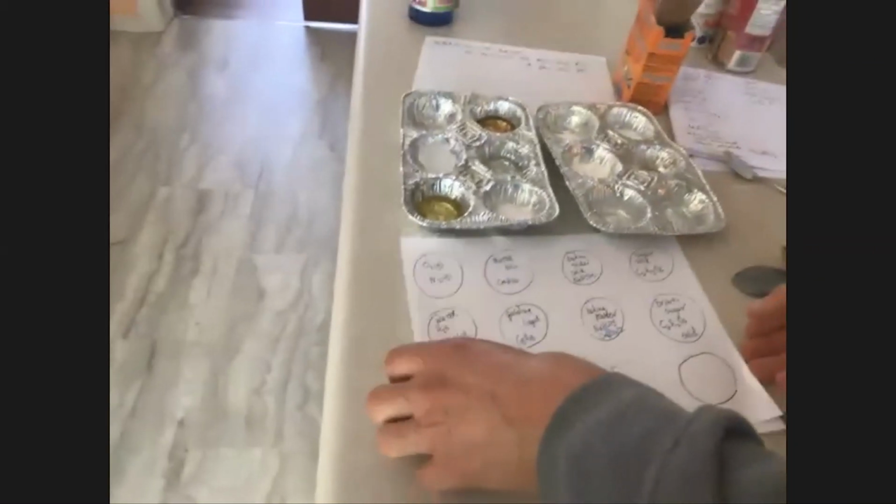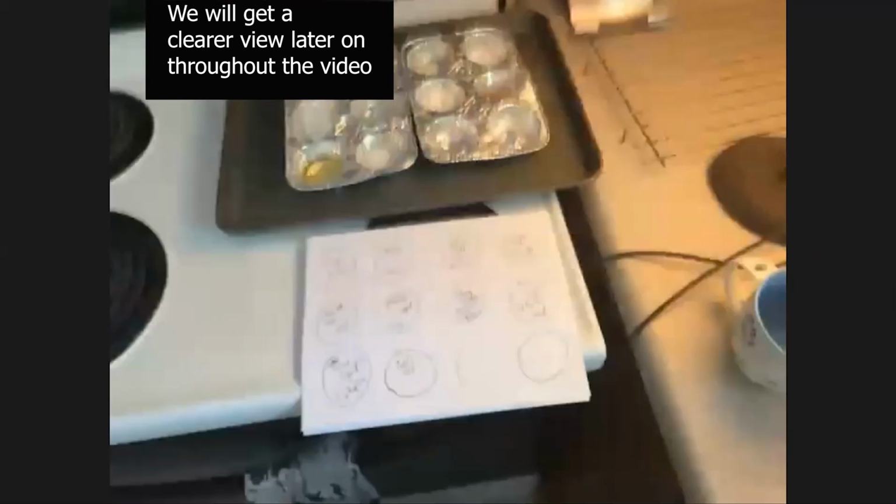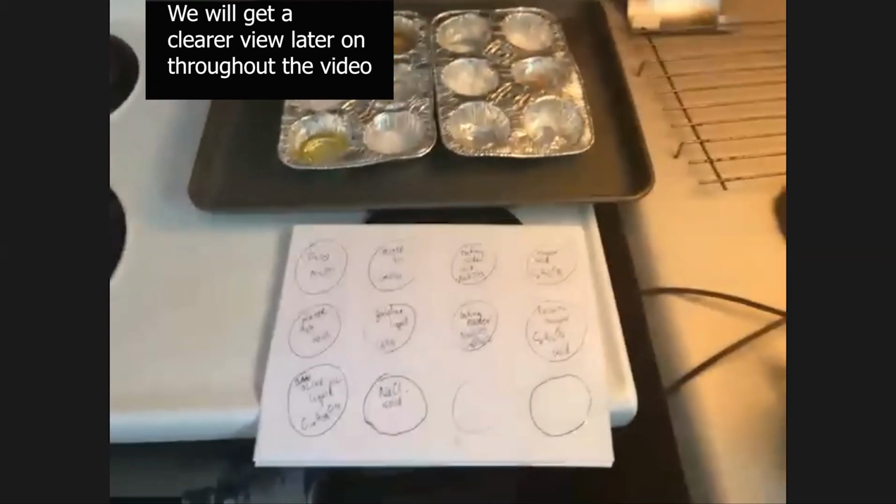Okay, so I'm going to transfer these over next to the stove. All right, so that's where we are.